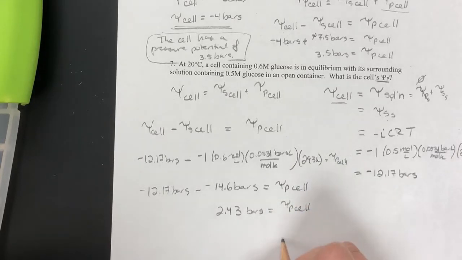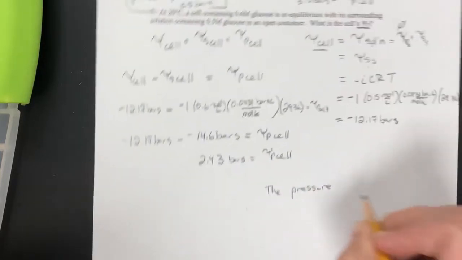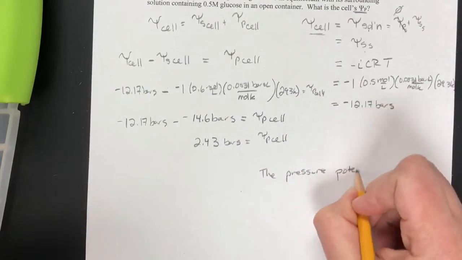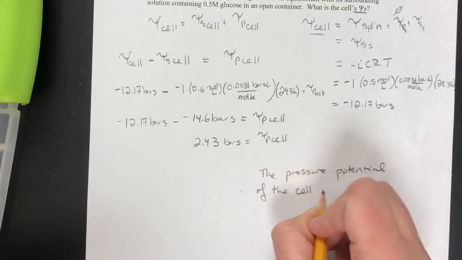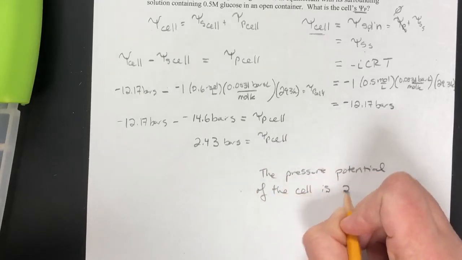So the pressure potential of the cell is 2.43 bars.